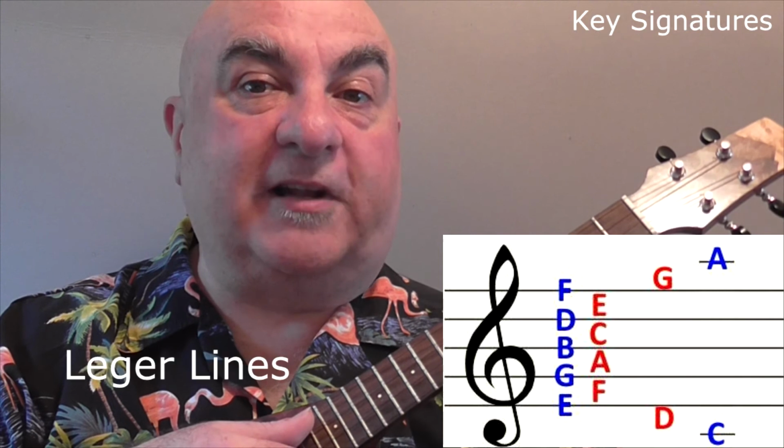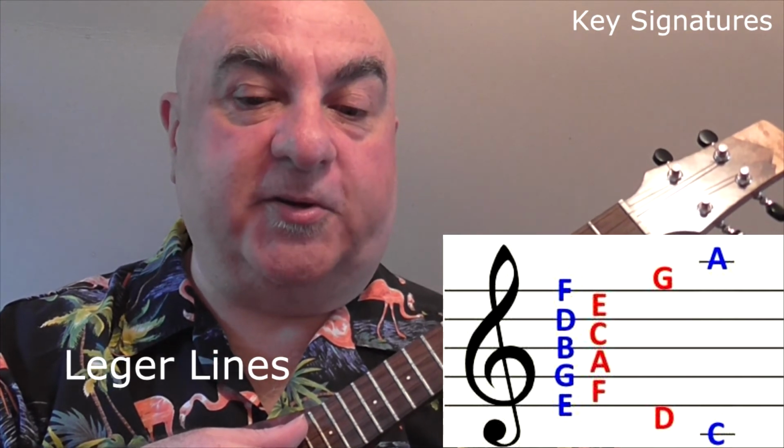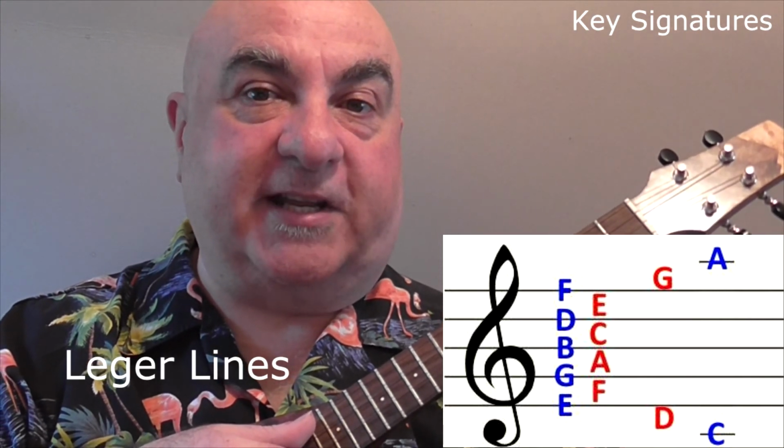The spaces above and below the stave can also be used to continue the sequence, and small ledger lines can also be used, as you can see in this diagram. With standard music notation, the first thing we see to the right of the clef is the key signature. This tells us which notes are to be played as sharps or flats, and consequently which key the music is in.